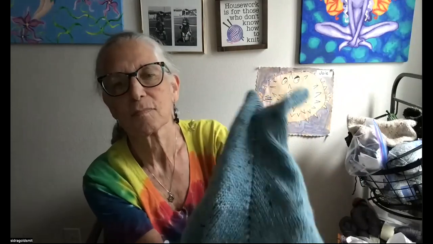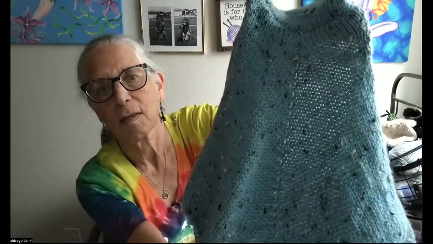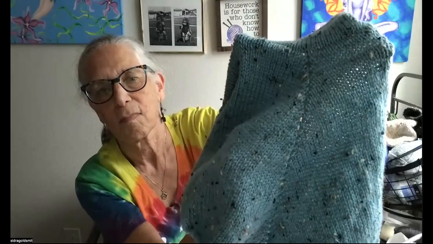The sleeves are a design element. Yes, beautiful. Yeah, it's really pretty. A design element, not just an increase. Correct. It's very nice. Thank you. What weight yarn is it, Sidra? Worsted. I figured I was going to do it for her in acrylic because who knows how she's going to wear it and stuff like that. So it's just easier that way. Cheaper too.